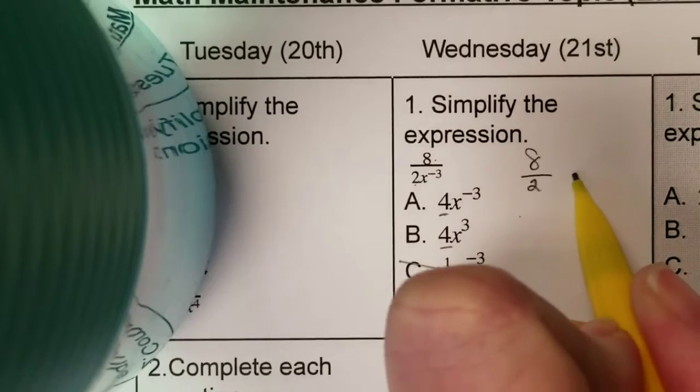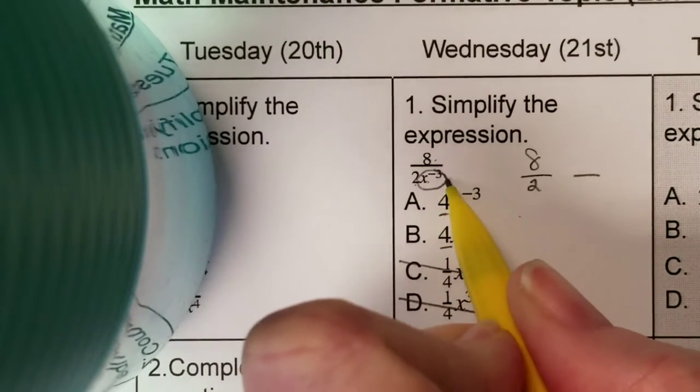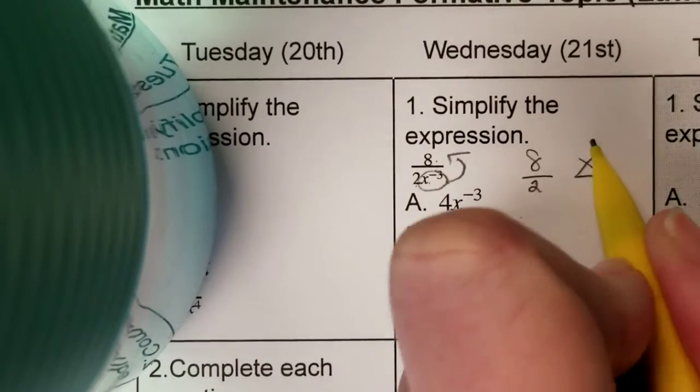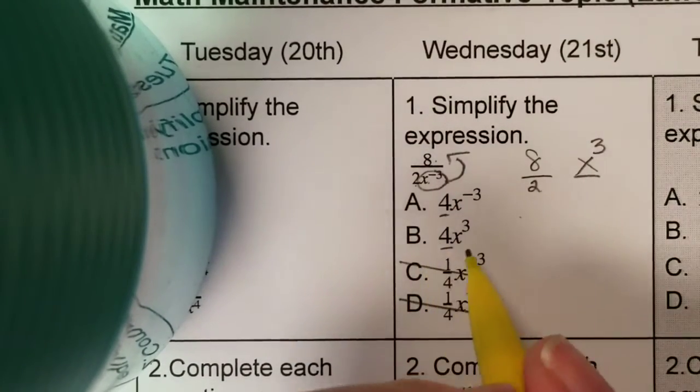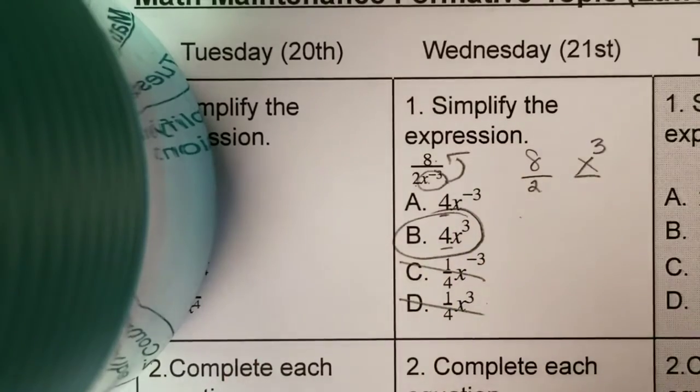Now I have the x to the negative 3 in the denominator. I am not allowed to have a negative exponent, so I must move it to the numerator. So that's going to come up to the numerator, and remember when you move it, it becomes a positive.